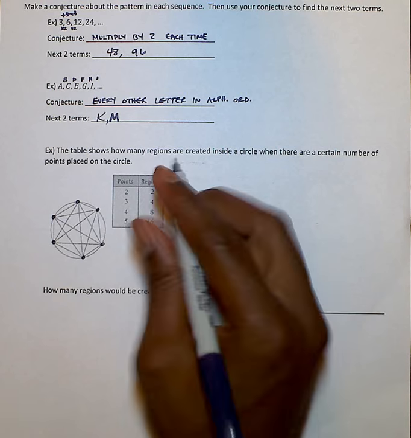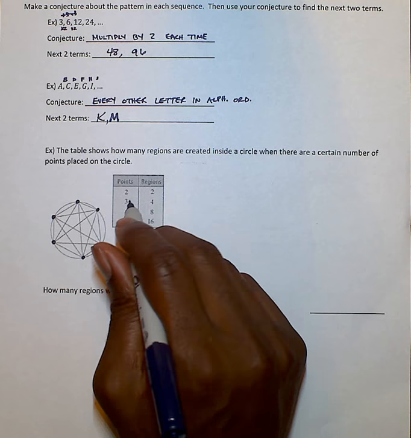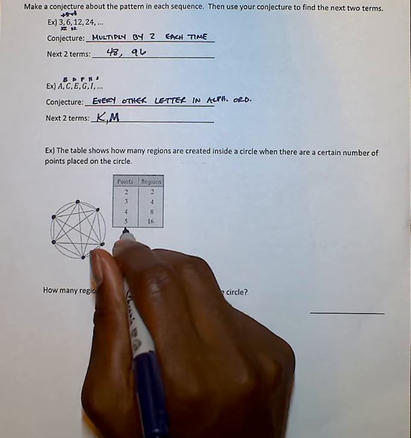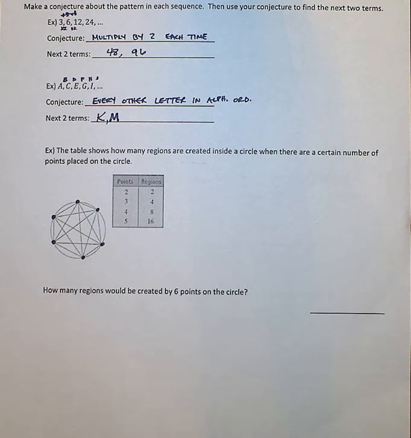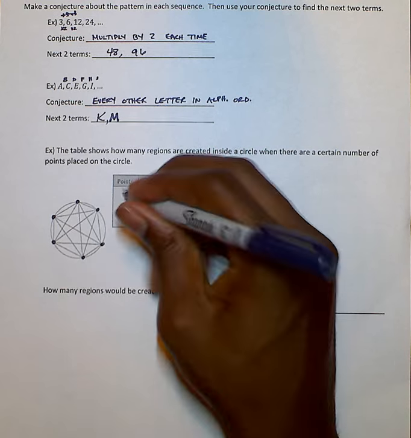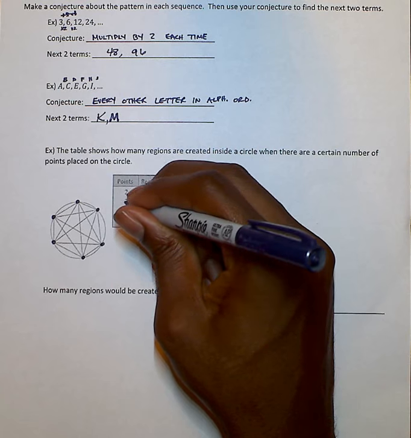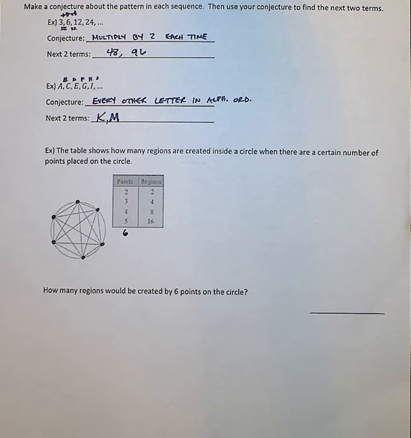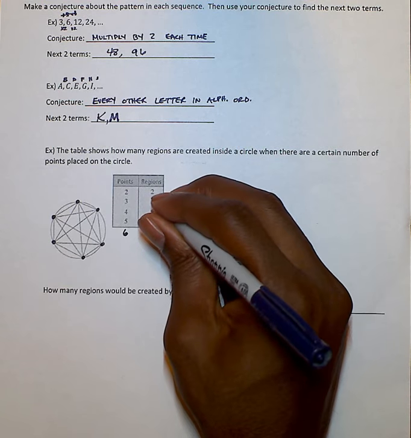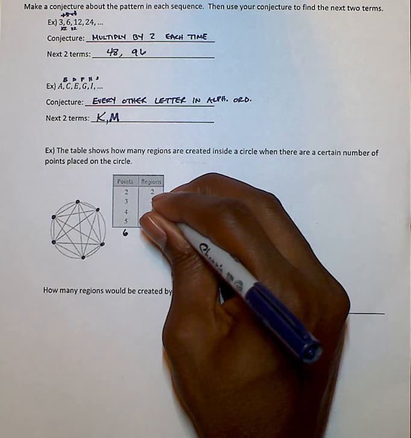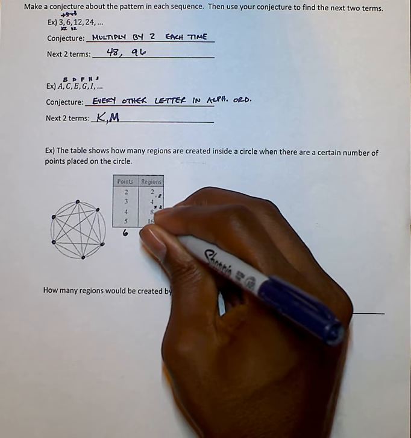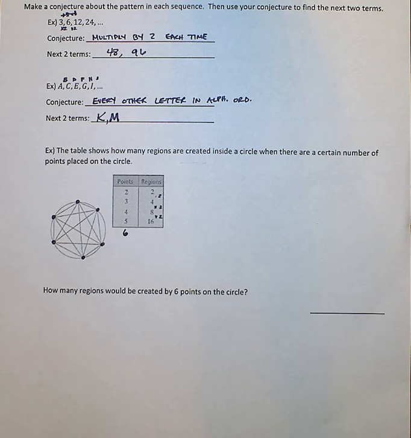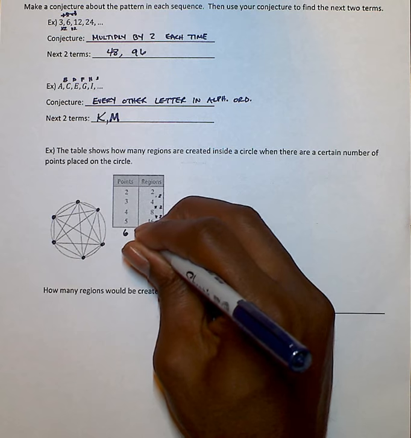So as we look here, when there's 2 points, there's 2 regions. 3 points, there's 4 regions. 4 points, there's 8 regions. 5 points, there's 16 regions. I know that on this left side it's just increasing by 1 each time. So the next one should be 6. The pattern that's happening on the right side, well, each time we're multiplying by 2. Times 2 here, times 2 gives me 8, times 2 gives me 16. It makes sense to me that that pattern continues. Times 2 gives me 32.